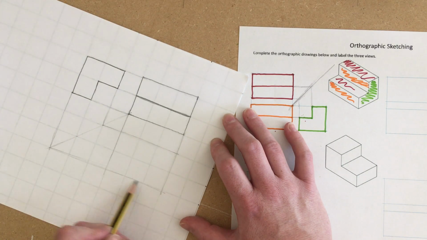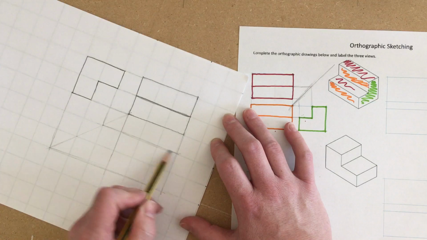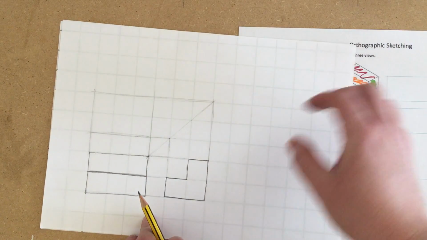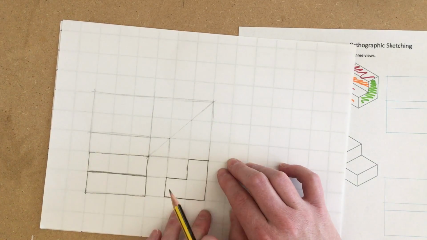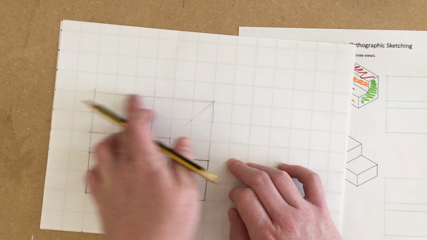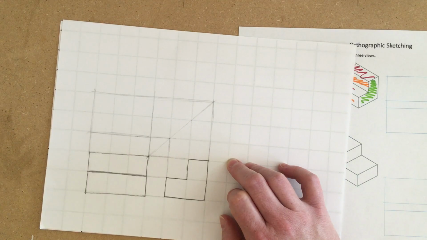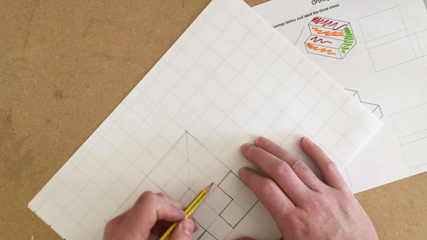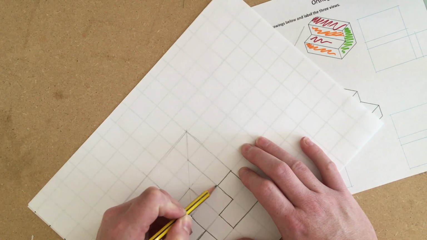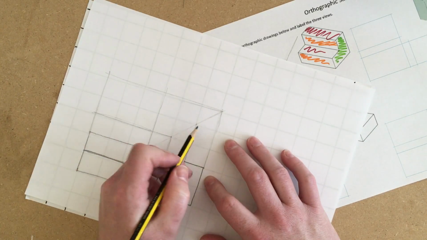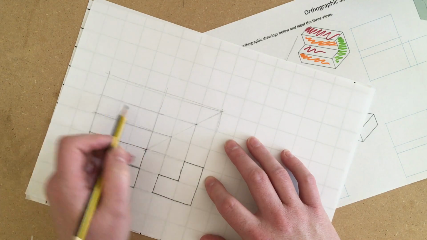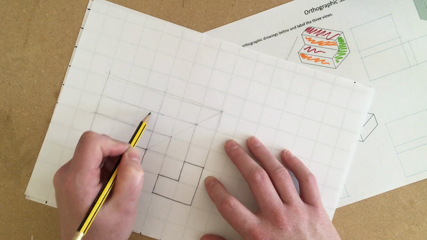Okay, so that's coming from the end elevation, so see how we're projecting that across, and in the drawings that you're going to start doing later, that's what you'll have to do because you'll have no grid underneath it. You'll have to use your end elevation to project the edges across like that. Okay, and then the last line that I'm projecting up is this line here, to make sure it's in the exact same position as it is on the end elevation, to make sure they line up like that. Okay, and I can just line everything in.